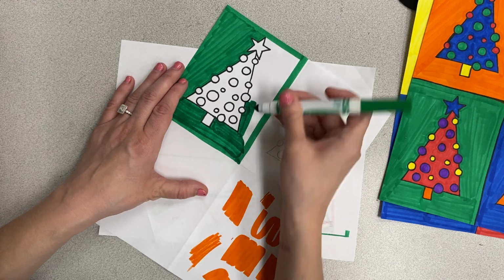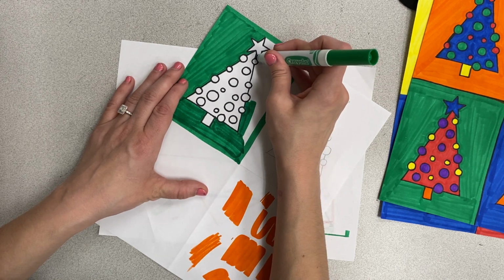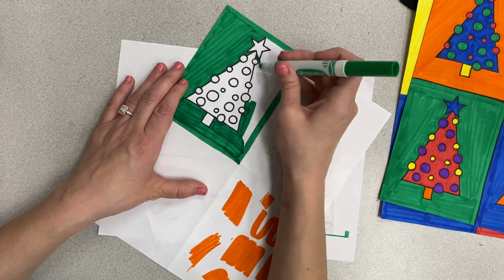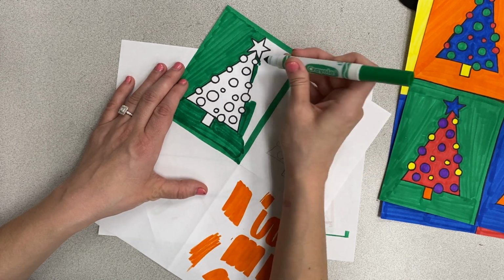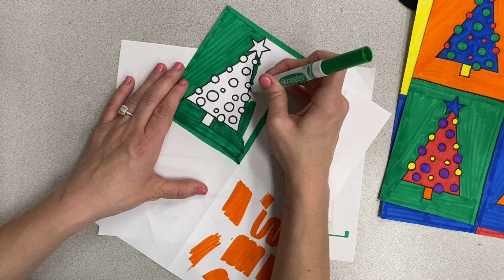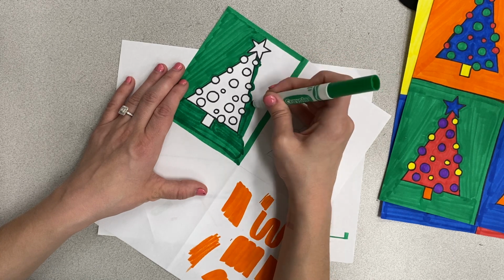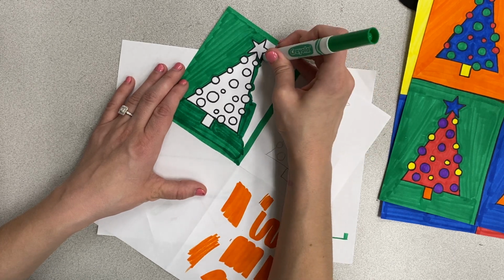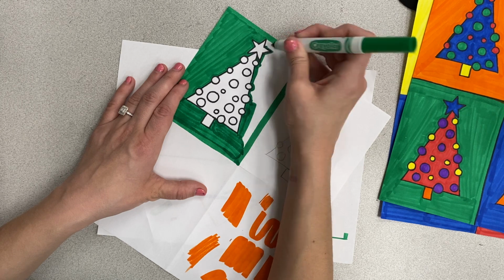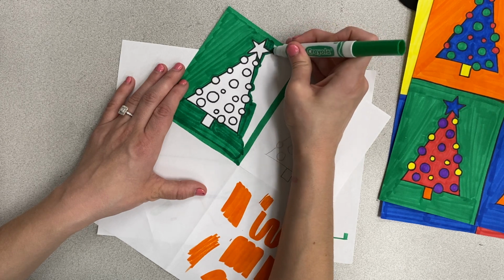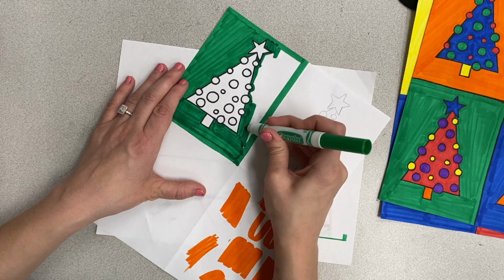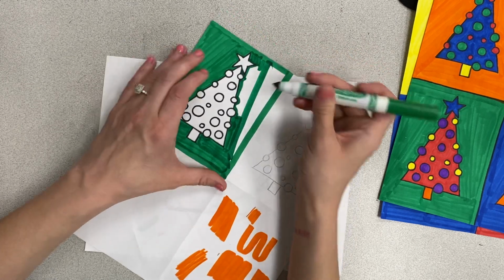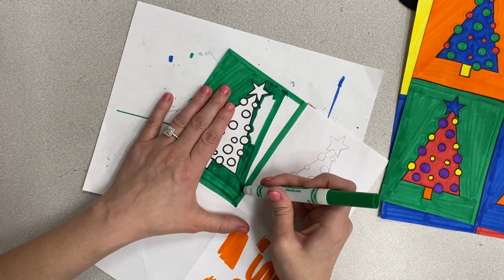And as you can see, there's a blend between using the tip and using the side. Okay. So take your time, use nice craftsmanship. Oops, be nice and neat.